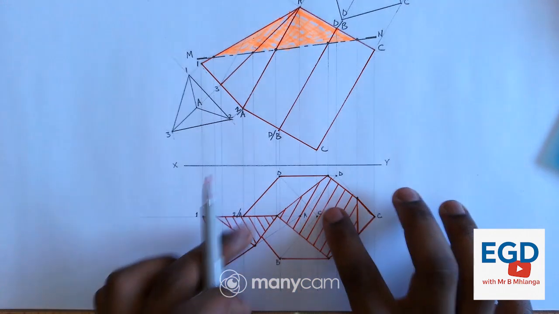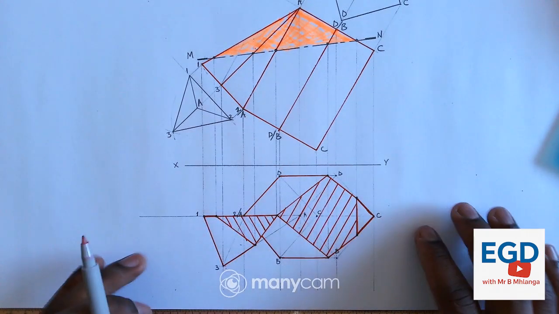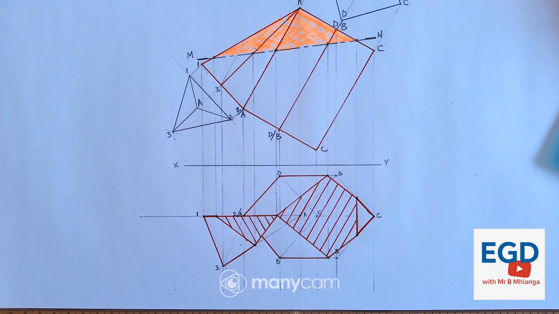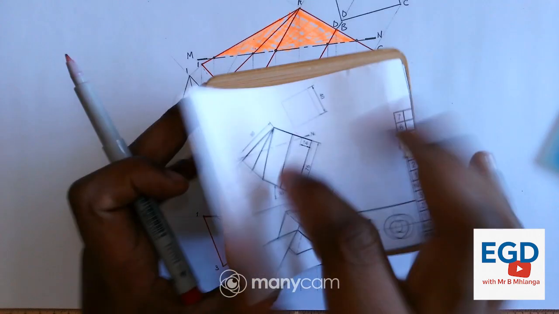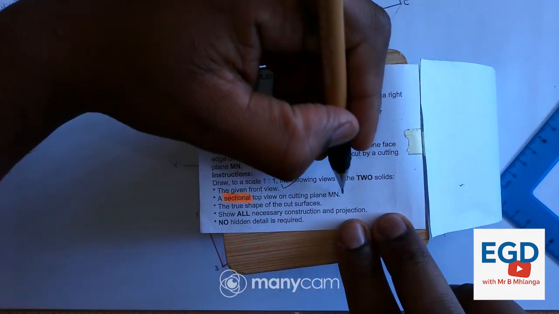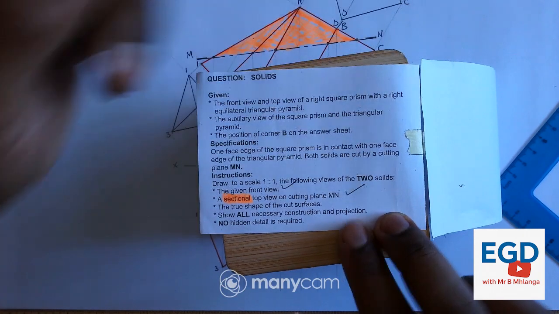So I have the two cut surfaces and the lower portion of the two solids. So this is the complete top view, the sectional top view. So I can just mark that point out, right?